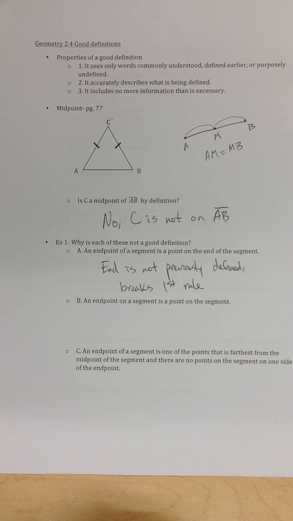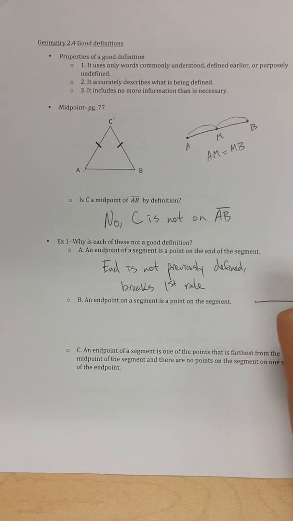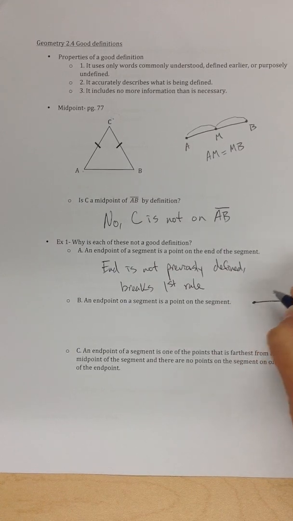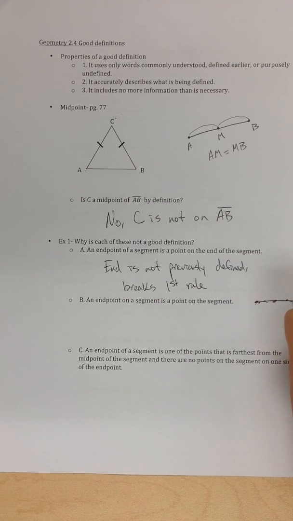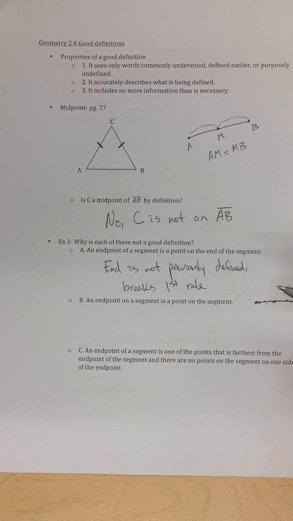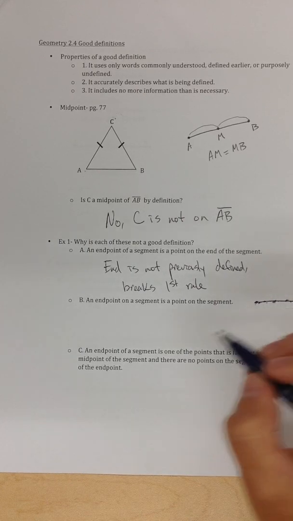Second rule is accuracy. Okay, well, is this accurate? So an endpoint on a segment is a point on the segment. Well, if I have a segment here, in truth, the endpoints are these points here, right? So if it says an endpoint of a segment is a point on the segment, couldn't they mean any point that's along that segment? And is any point along that segment really the endpoint? No, it's not, right? So this one I would say it's not clear, so it breaks the second rule.